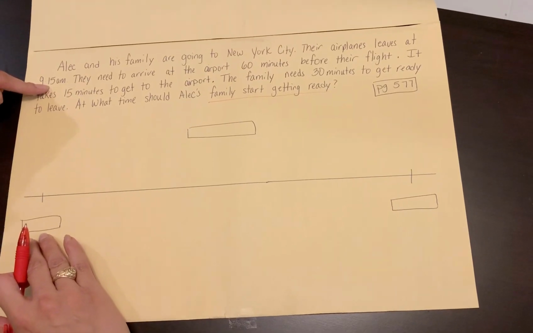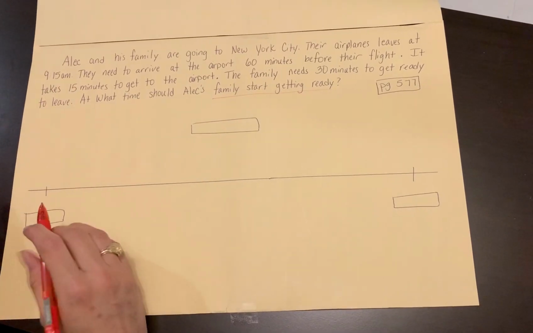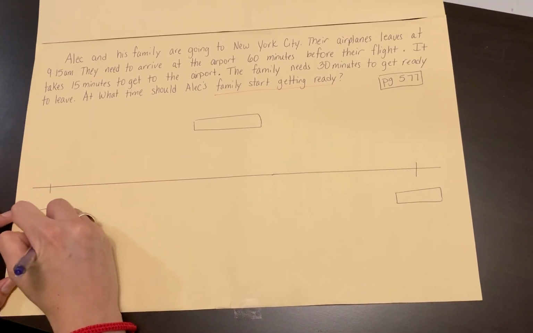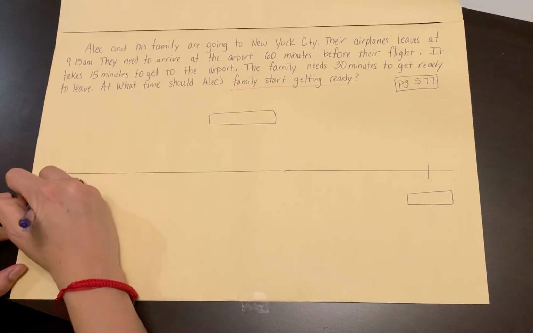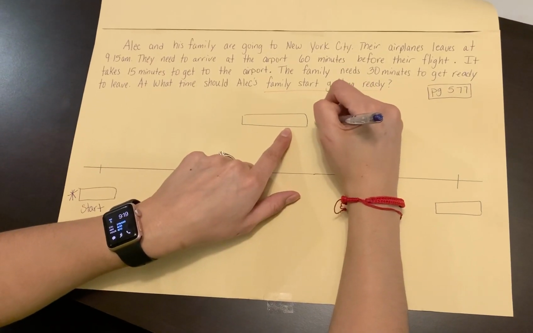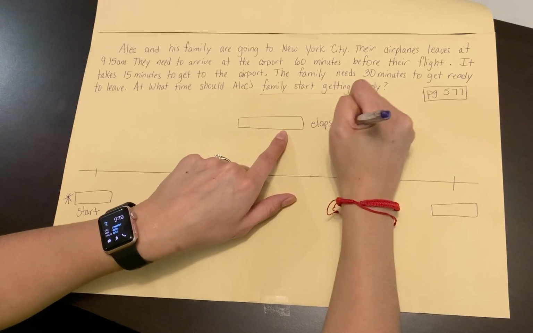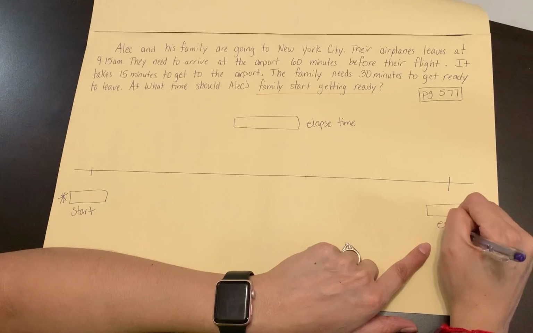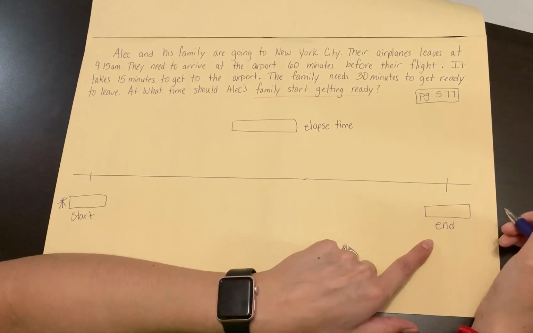So that's the ending time. So we're going to look for the start time. They gave us the elapsed time, and they also gave us the ending time. That's when the airplane will leave.